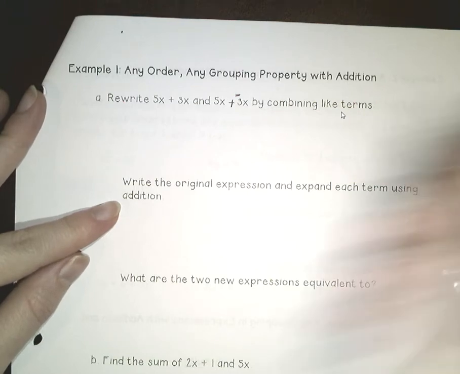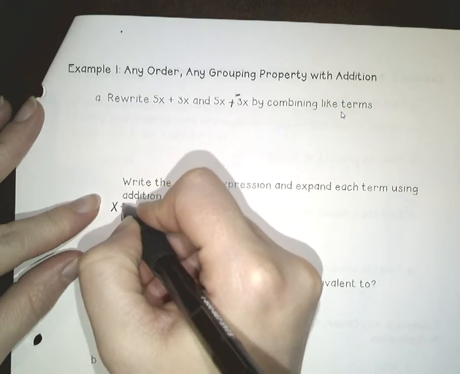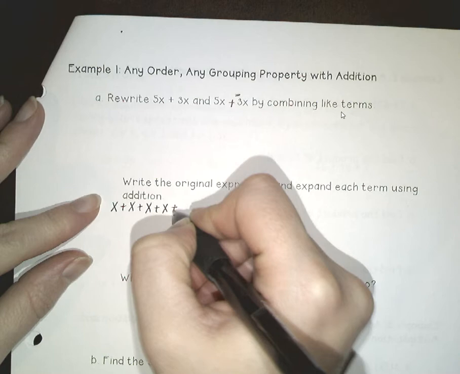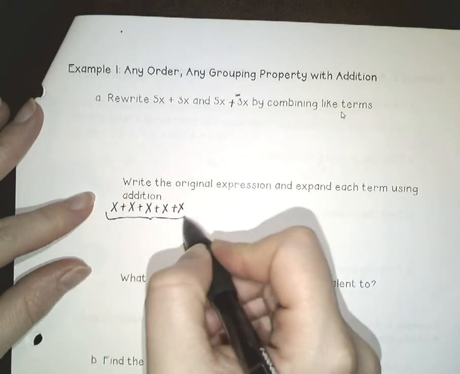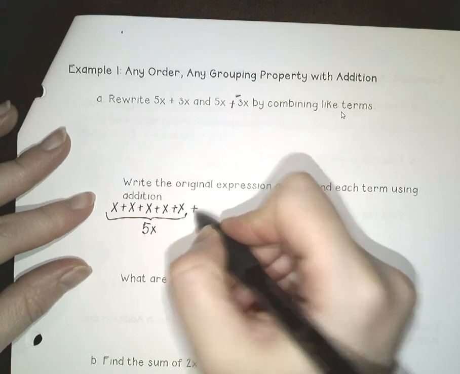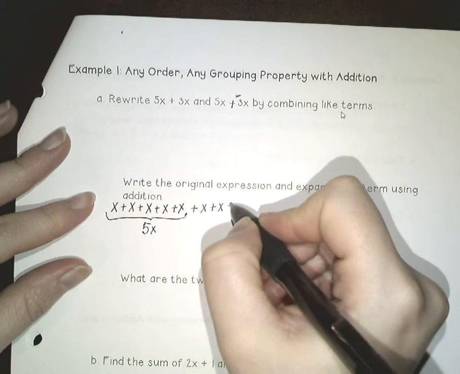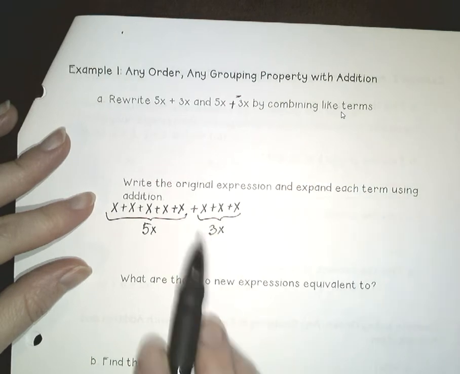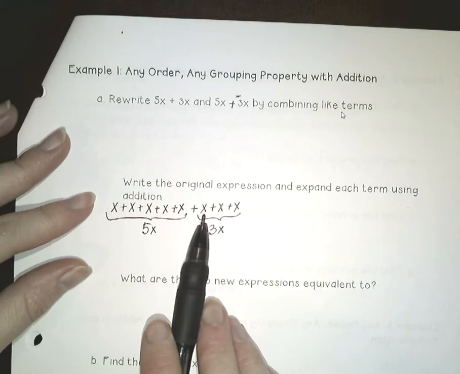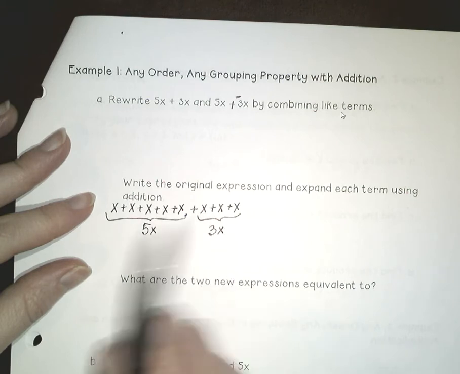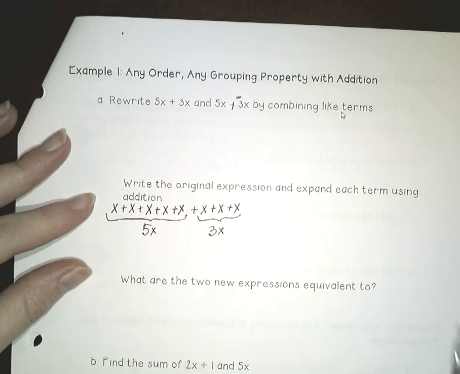So 5x I can write as 1x plus another x plus another x plus another x and plus another x. This is 5x. And I can add 3x, which is x plus another x plus another x. This is 3x. By the way, x by itself is 1x because it's once, right? So I have 5x plus 3x. That's expanded form.